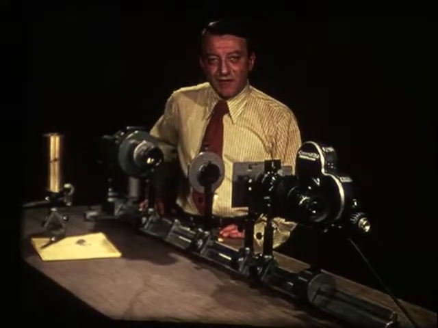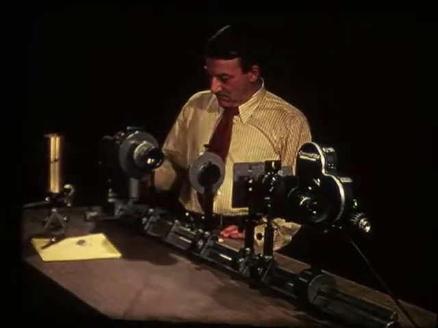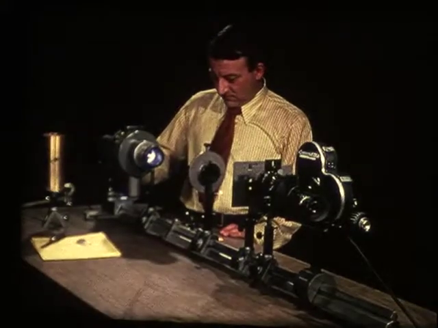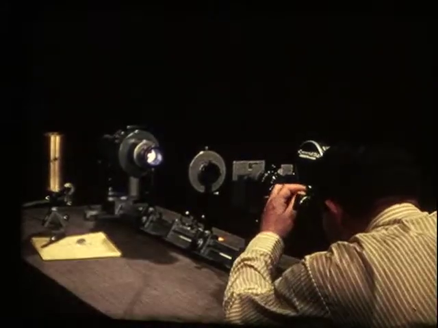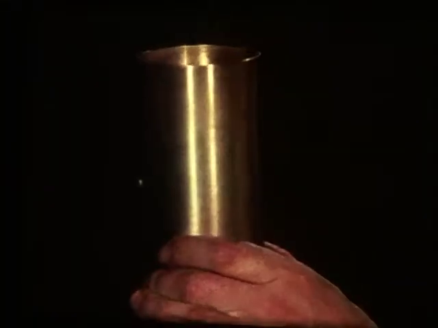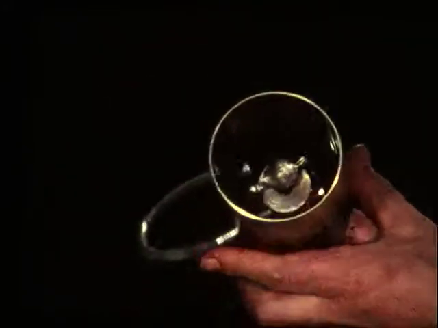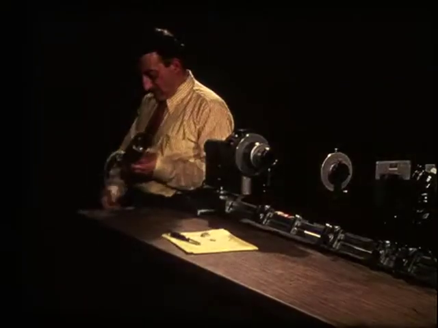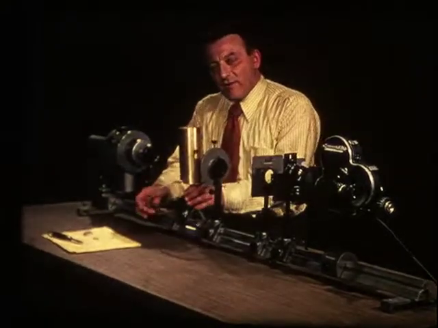Here you see our spectroscope again, but this time the light source is a carbon arc. The spectrum of the white light from the arc is continuous. This shield has holes in it to permit light to pass through. Inside it is the sodium burner we used before. I'm putting it in the path of the white light from the arc.